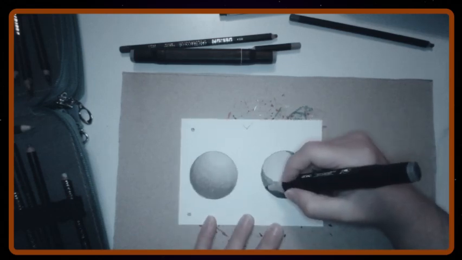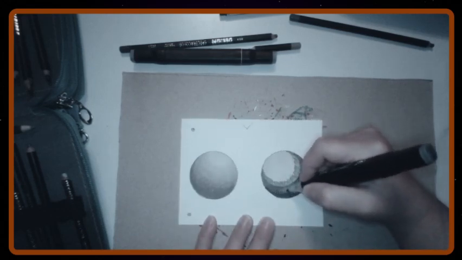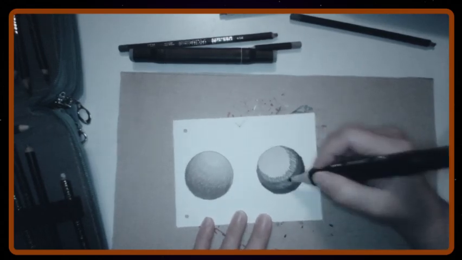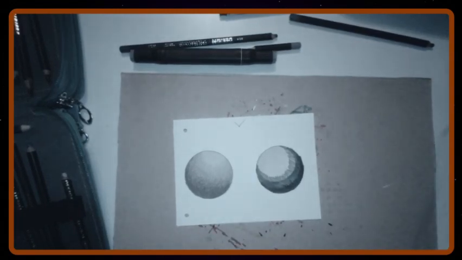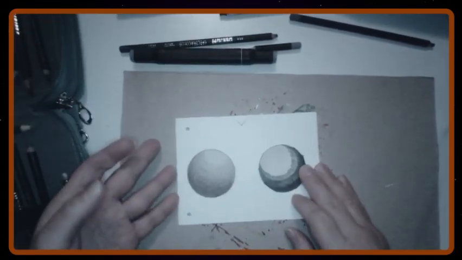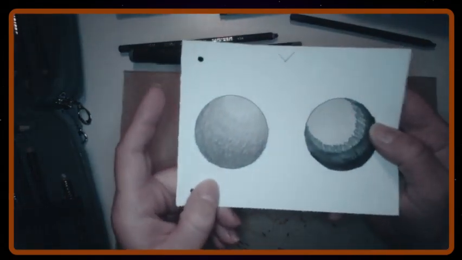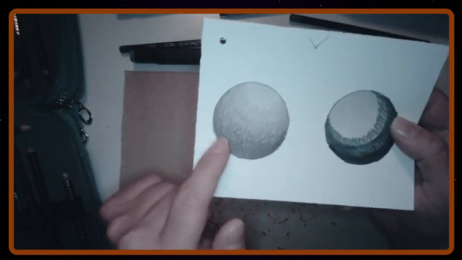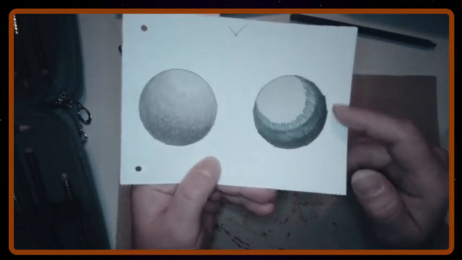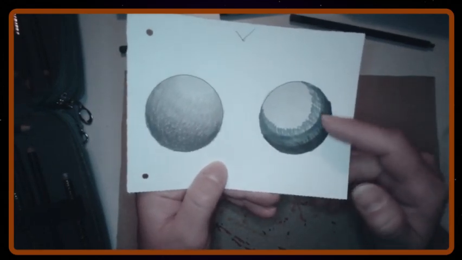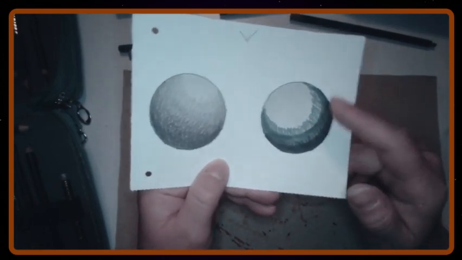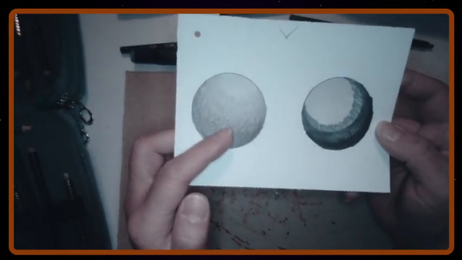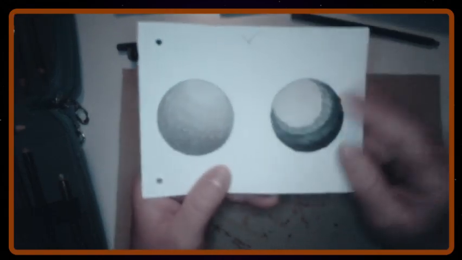I am going out of the desired realm here by adding this bit, but just to add a bit more of a transition. As you can see, the shading here is a bit more subtle versus here, and that's because of the different style, the blocky shadow versus the transitional, but also colored pencil versus ink.